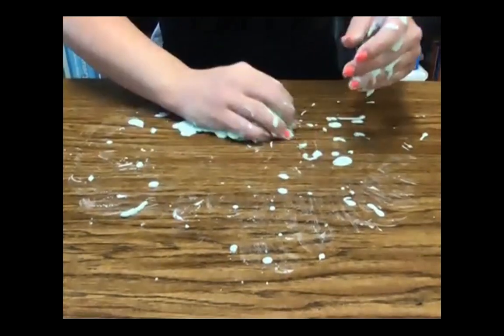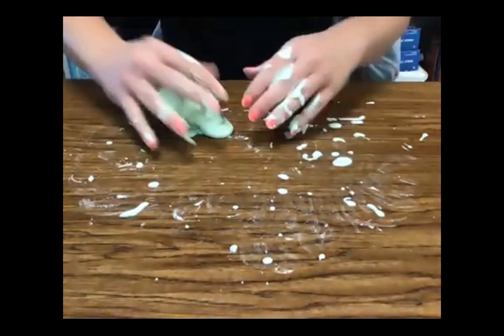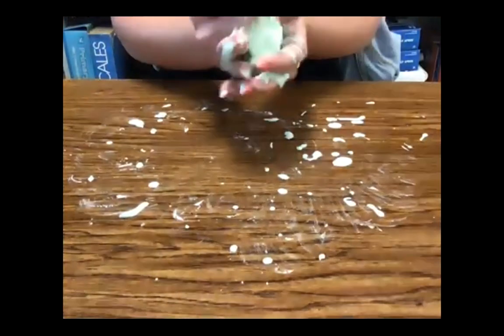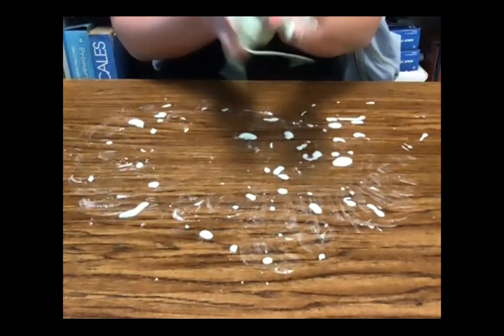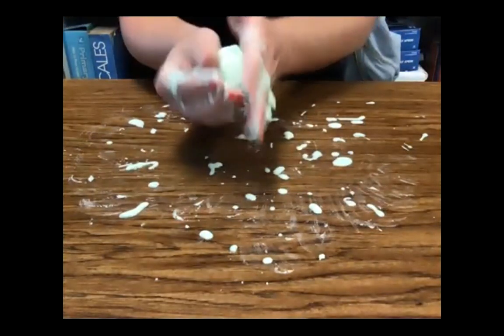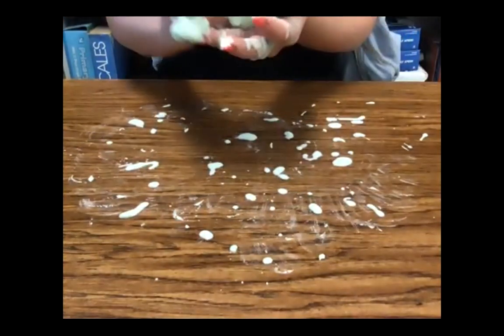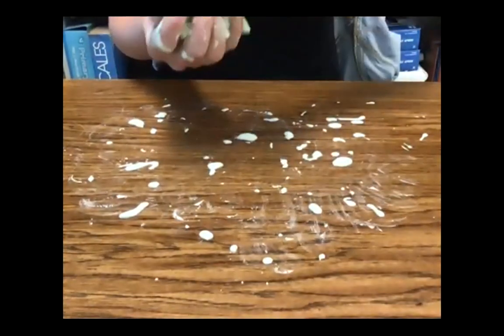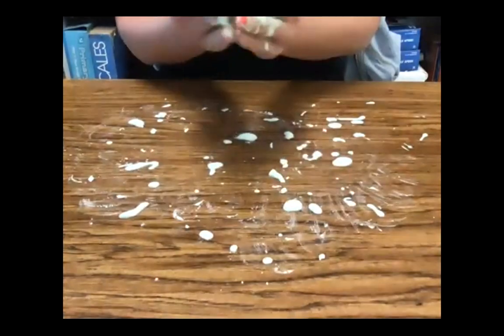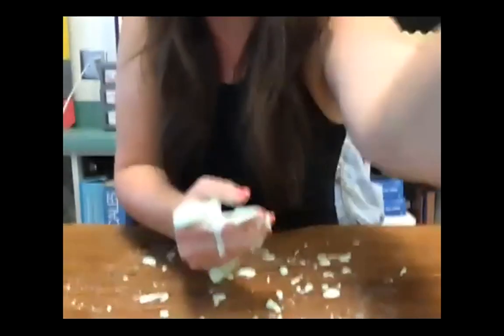So again, more like a liquid. The last test is the bounce test. So when I have it rolled into a ball, I'm going to see if I can bounce it. I'm not fast enough for this. Let me move my computer back.